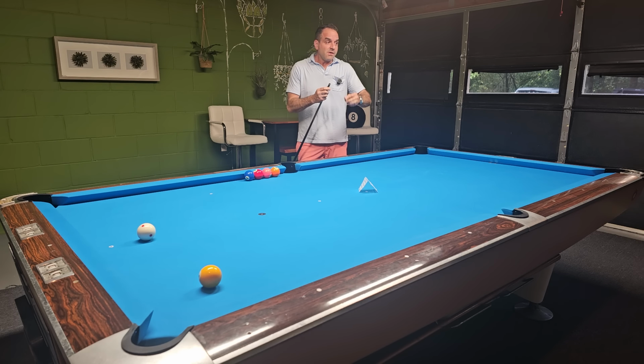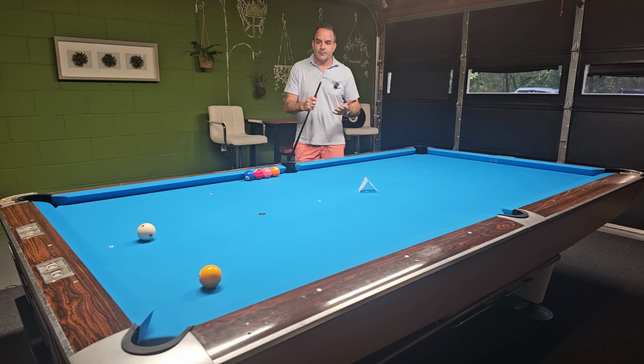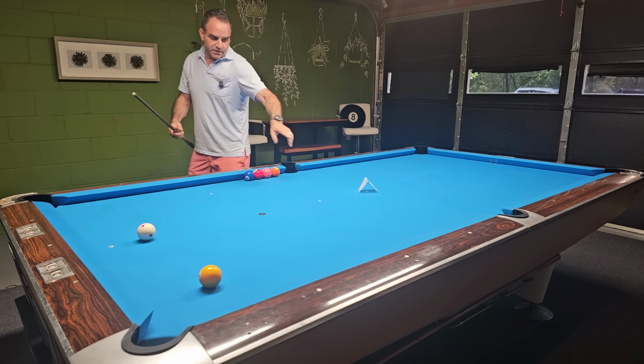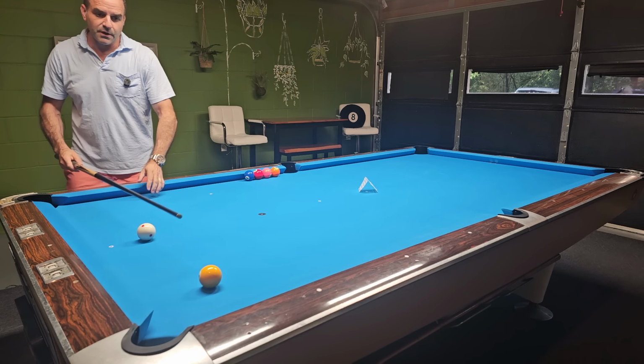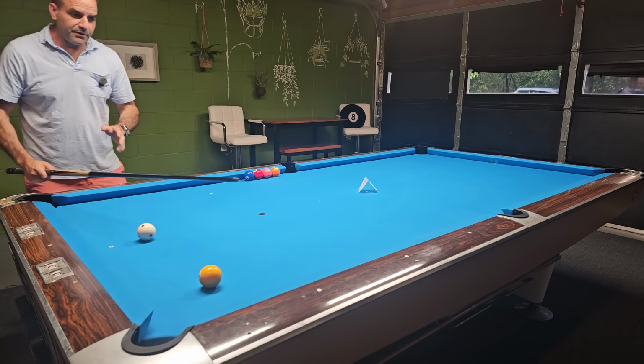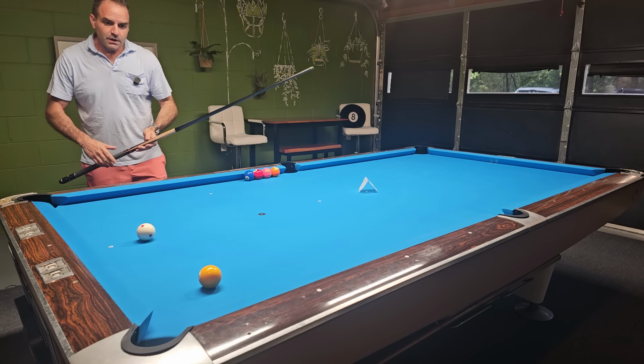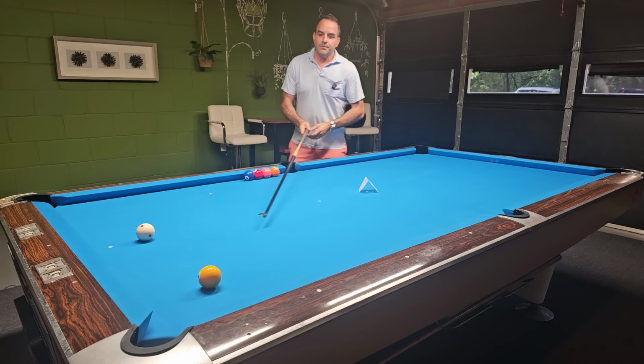Yes. So when I'm designing a shot, I want to have the least amount of factors in the shot. Okay, so let's talk about this shot. We're going to go into this little teepee here with this one ball. And there's a couple things. I'll come over here from this side.